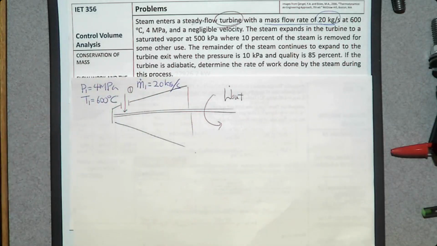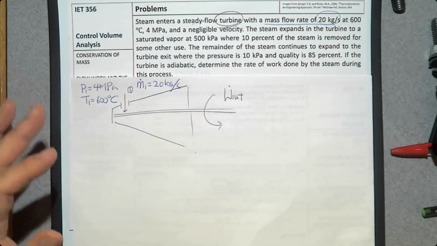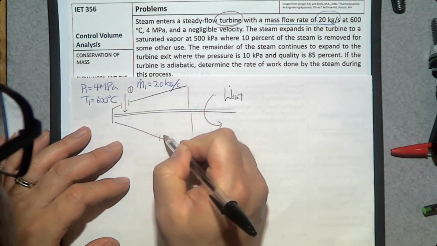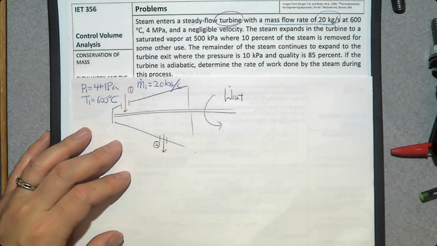So there is no problem in the inlet, right? We know pressure, temperature, we even know the mass flow rate. Now, the steam expands in the turbine to a saturated vapor at 500. Wow, we know it is saturated vapor and it is 500. We know everything, so very good.